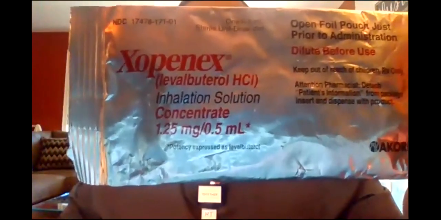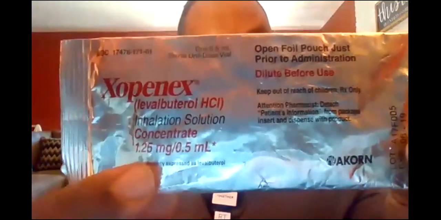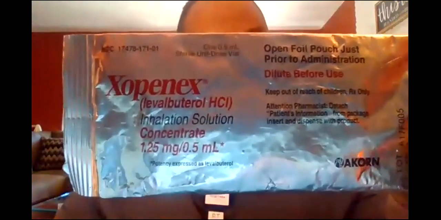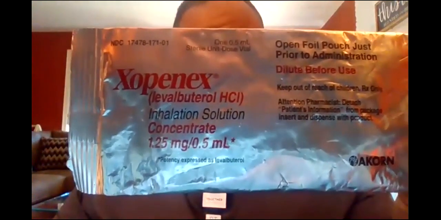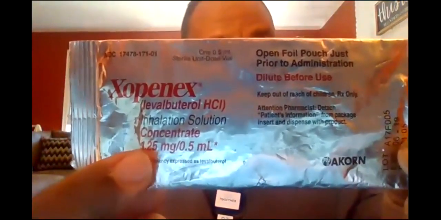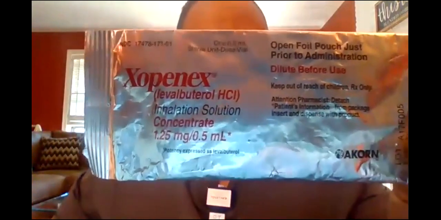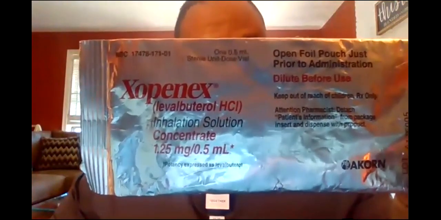This is a 0.25% solution because 0.25% is 2.5 milligrams for every cc, and that's double the 1.25 here. So this is saying 1.25 for every half a cc, and we know that 1 cc is how you find out the concentration, right? Concentration over 1. So if it was a whole cc of it, it would be 2.5 milligrams, which would be 0.25%.